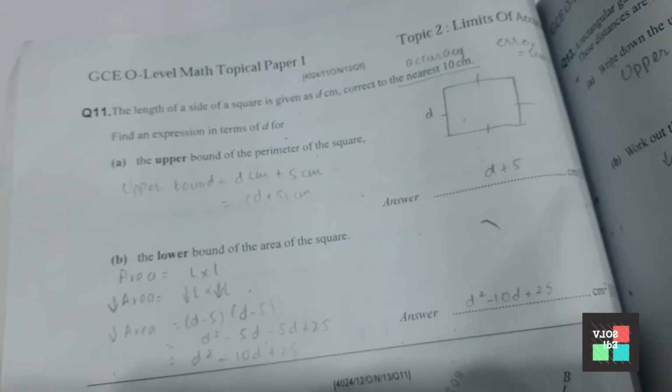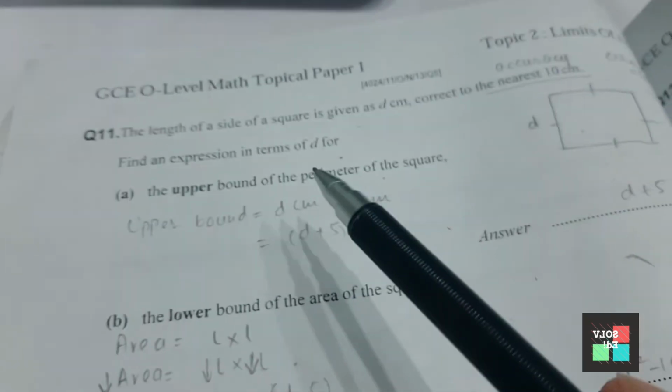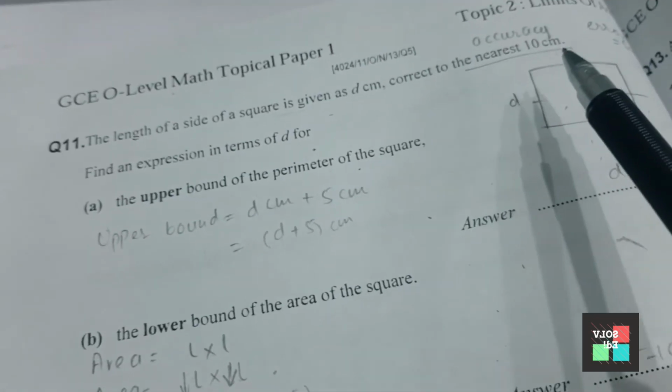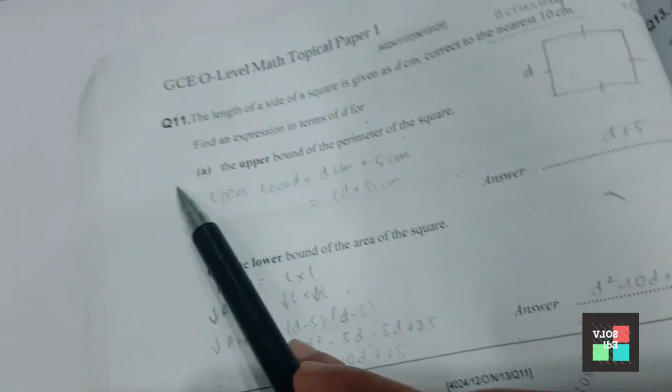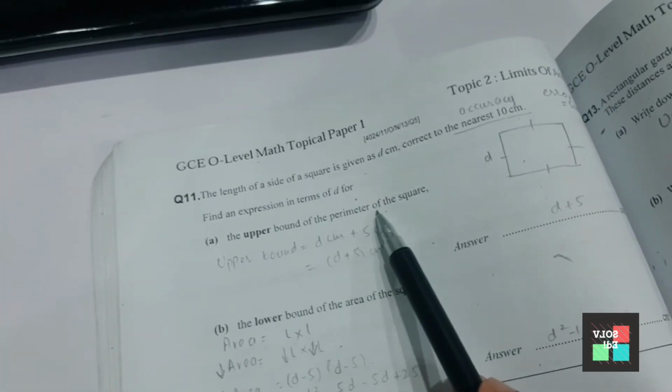Question number 11. The length of the side of a square. This drawing doesn't look a lot like a square, but we're going to go with it. The length of the side of a square is given as d, correct to the nearest 10 centimeters, which is the accuracy. The error is then 5 centimeters. Find an expression in terms of d for the upper bound perimeter of the square.